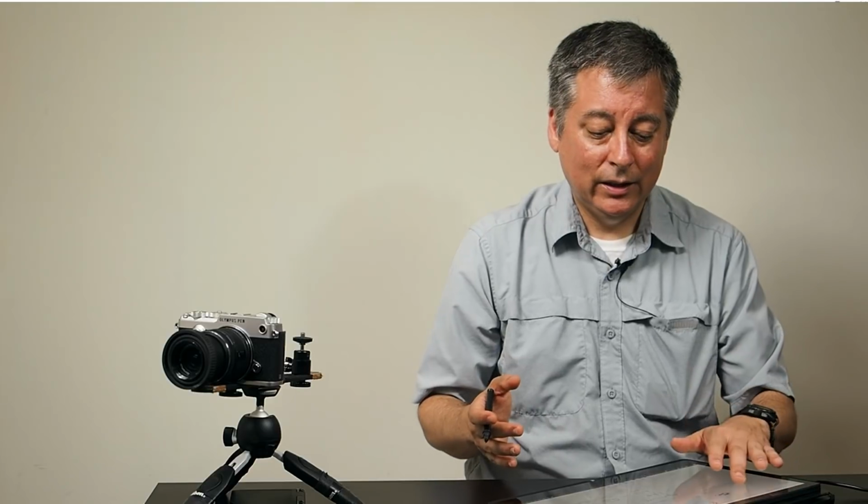Now, if you're going to be doing professional work or you want to take your video to the next level, then yeah, you're definitely going to need to get one of these 8-stop ND filters or higher. They have 16-stop ND filters. They get kind of expensive, and you're definitely going to need some video lights.